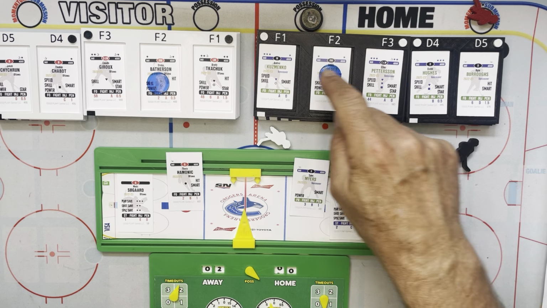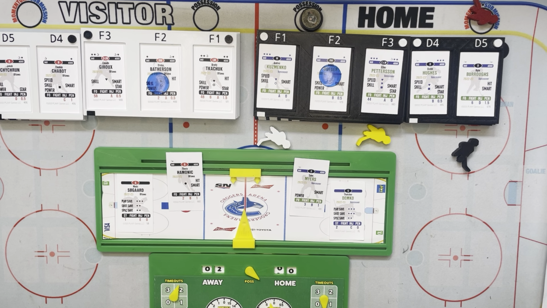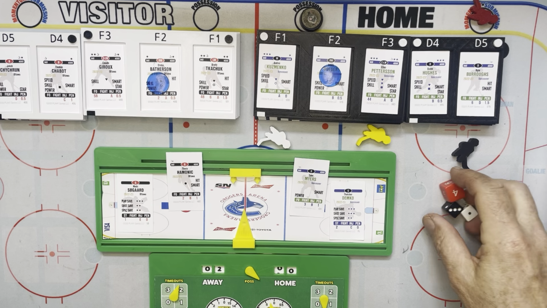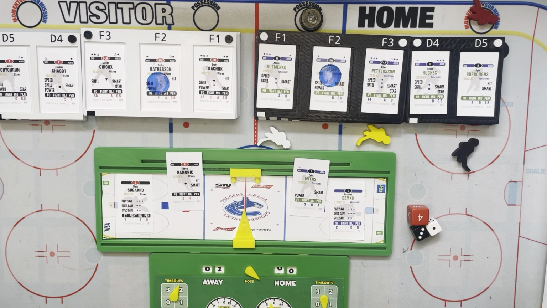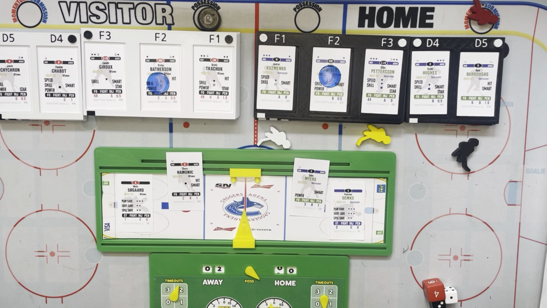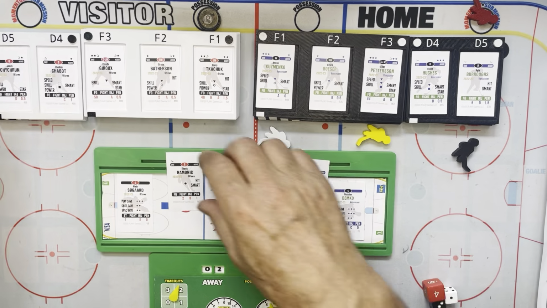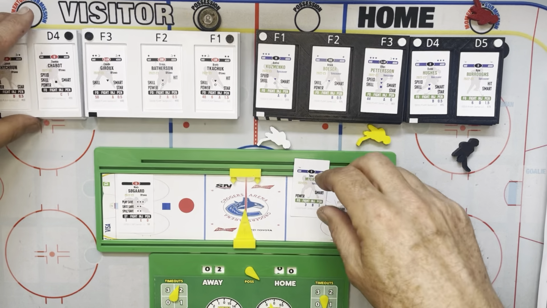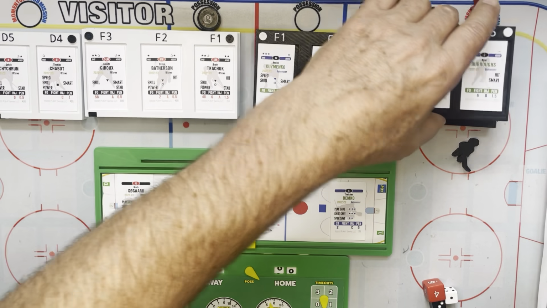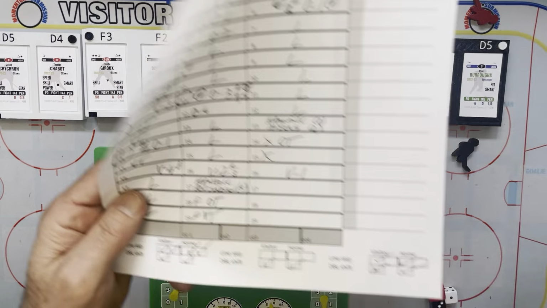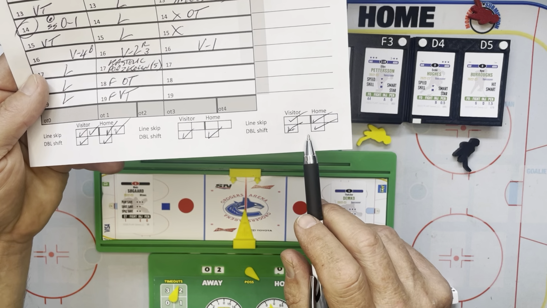We got 1, 2, 3, 4. It's a 2-star shot. The Regina Pat's going to shoot. Oh, he's just going to miss it. And the rebound's going to go over to Shabbat. They're going to pick it up. And we are going to... I think we're going to double shift these lines. We're going to keep these guys out. So out of the box comes Hamonic. Out of the box comes Tyler Myers. We're going to check off our double shift.